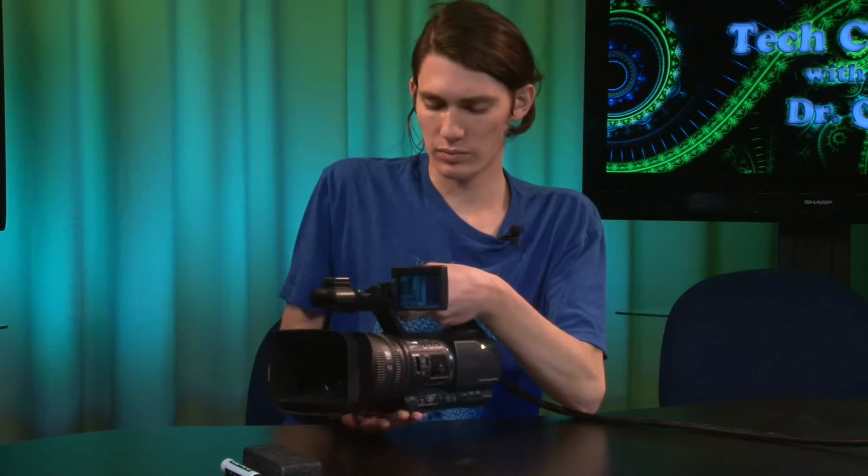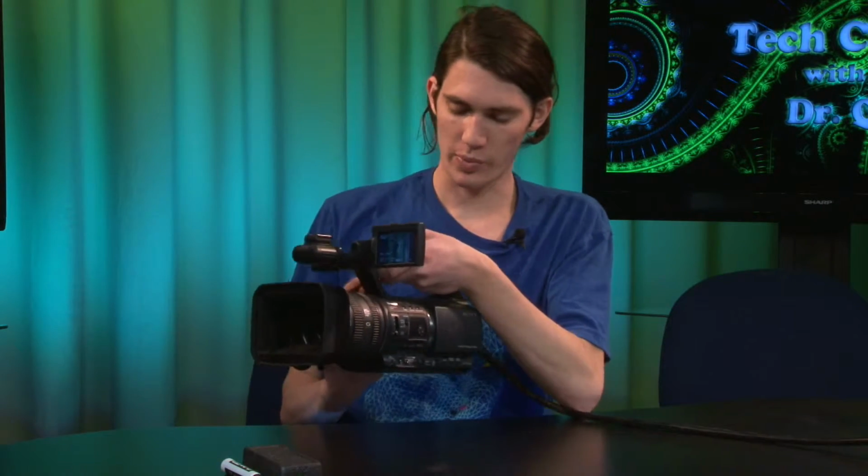Let's see here. We set our aperture ring, and we set ourselves to 70, so we can use this ring to figure out what it is that we want exposed correctly.